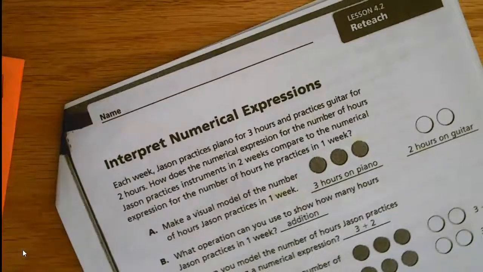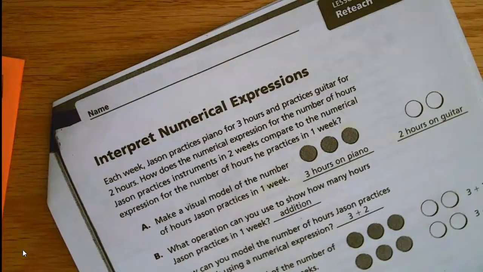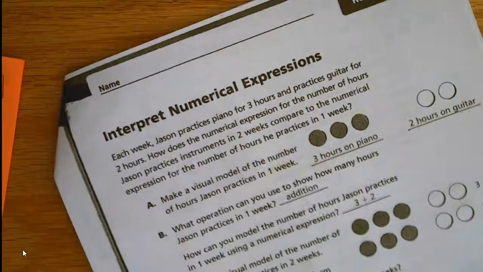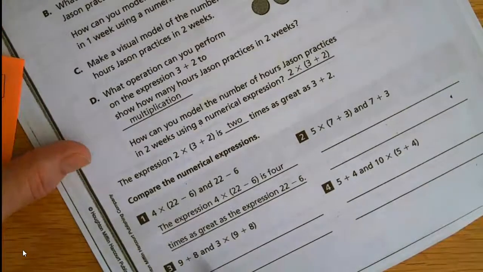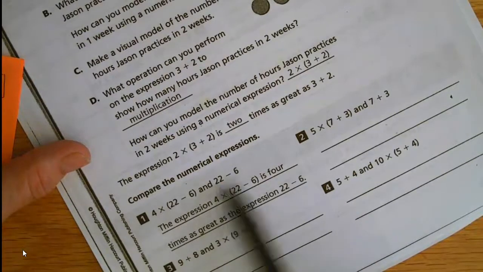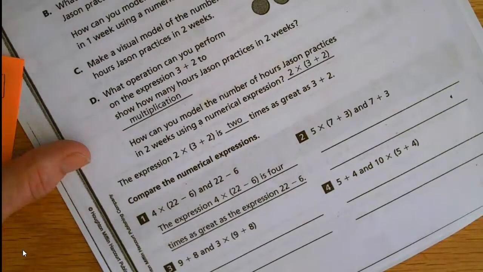All right, the next one we're going to do is the page 4.2 reteach, which is interpret numerical expressions. All right, so this is just understanding the relationship between different expressions and making sure that we understand what we're reading. All right, and so in this lesson, we were comparing 2 different expressions. Over here, we have 4 times 22 minus 6. And over here, we have 22 minus 6. And we were asked to compare them. All right, well, I can see that this expression over here is larger than this one.